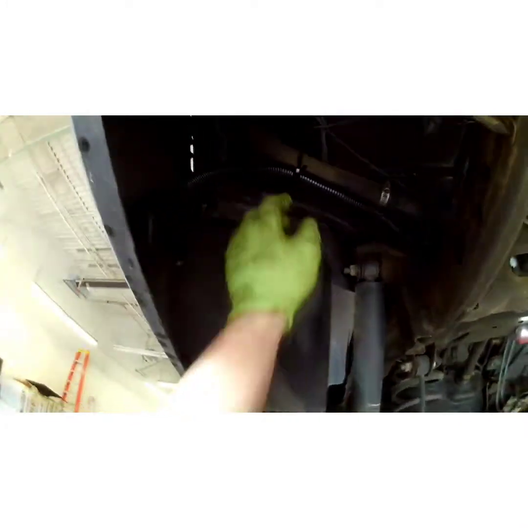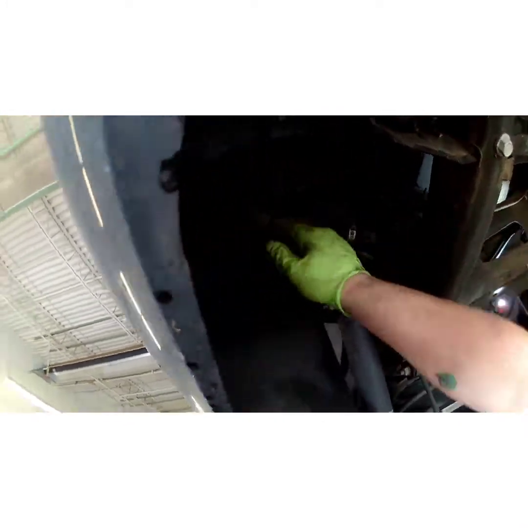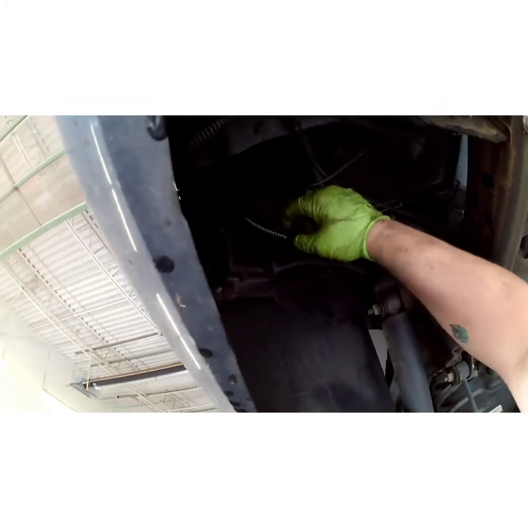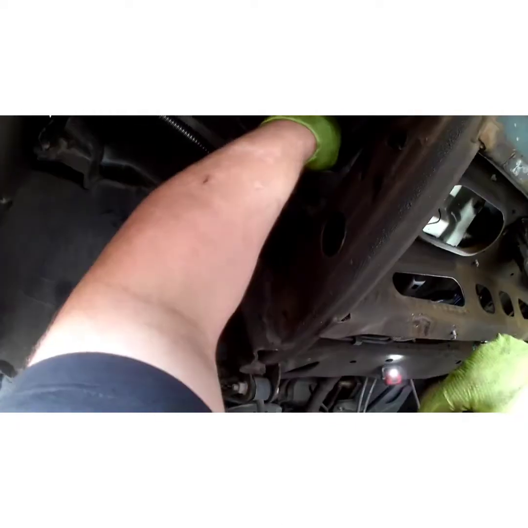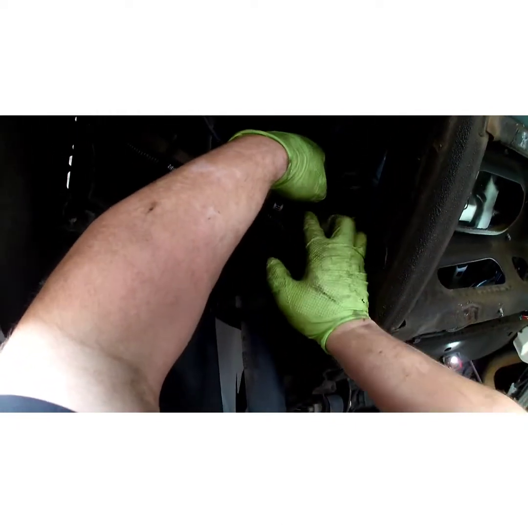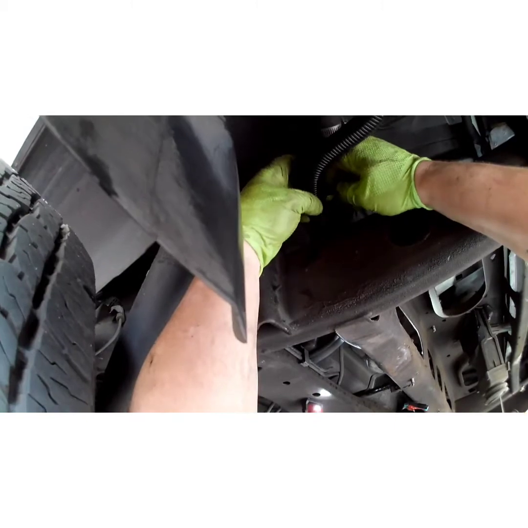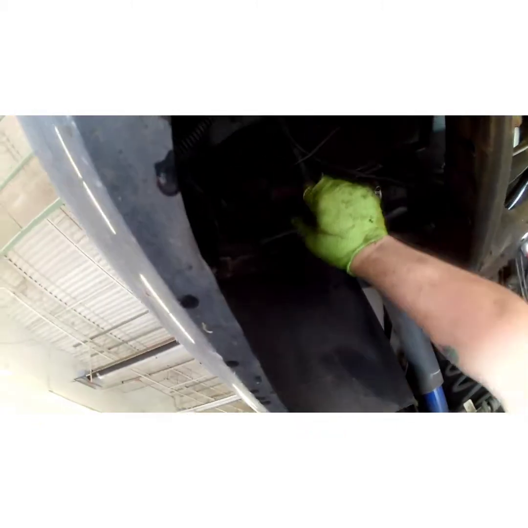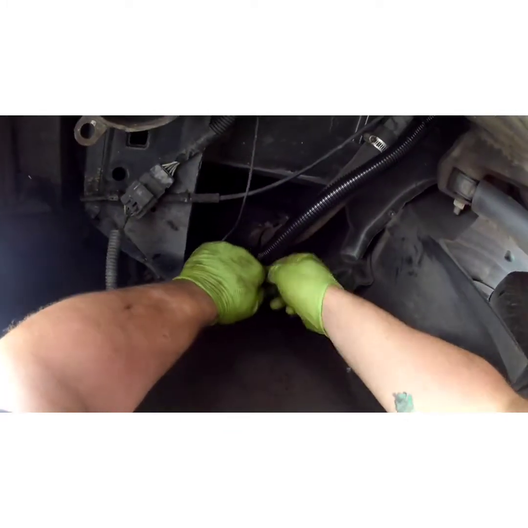I think that zip tie's broke. I know, there it went. Okay, that's weird. Could have sworn that's what I did the first 10 times. Bring it up higher.